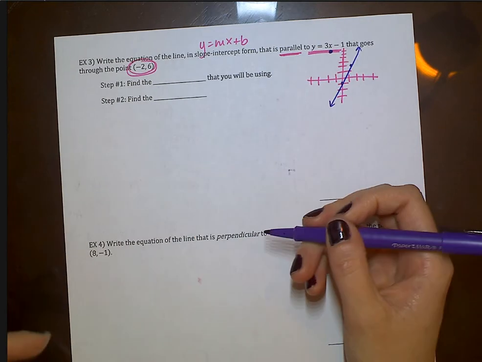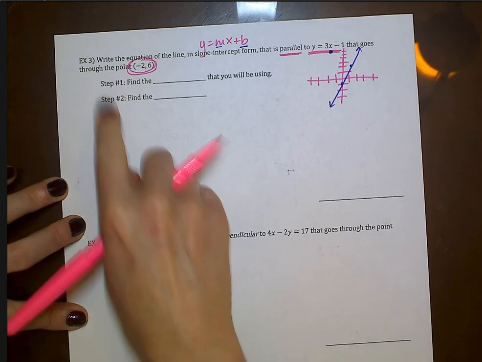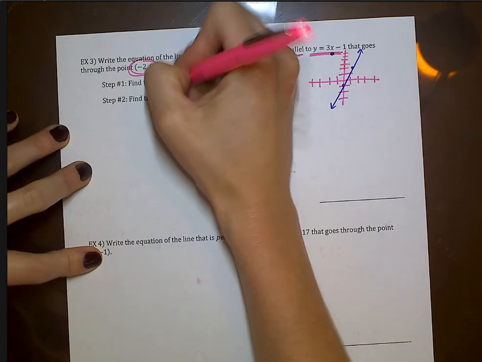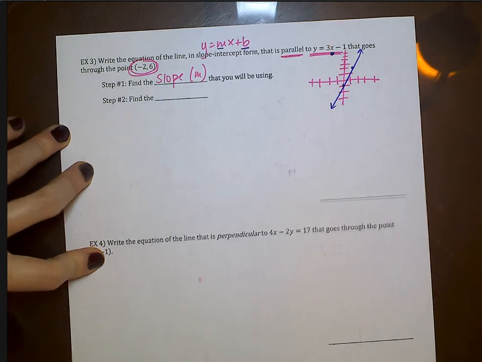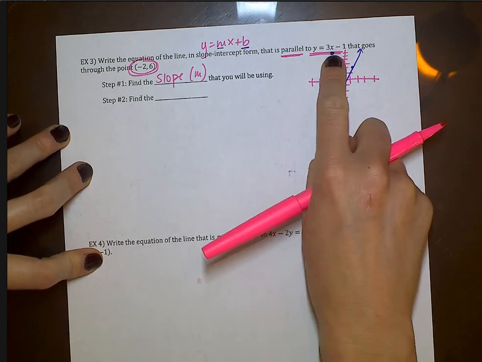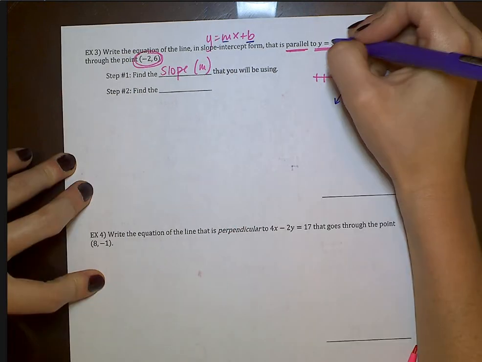I need two things. I need m and I need b. You always, always, always find the slope first, which is your m. It's pretty simple if this line that you want to be parallel or perpendicular to is already in mx plus b. Okay, the slope of this line is 3.